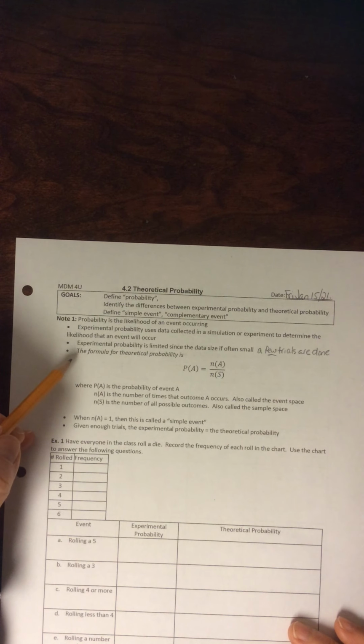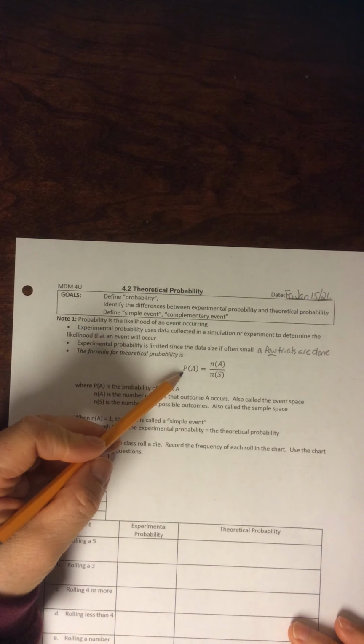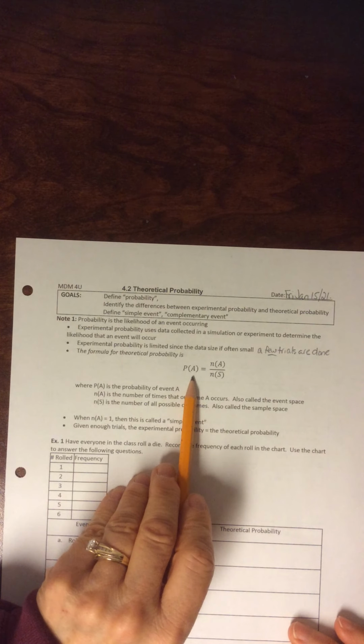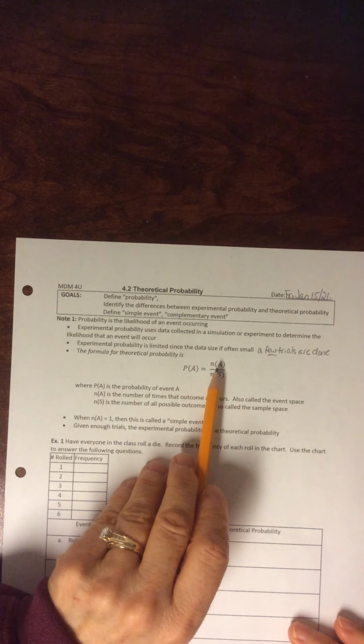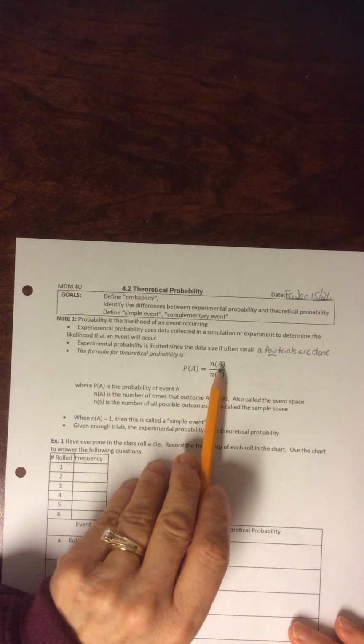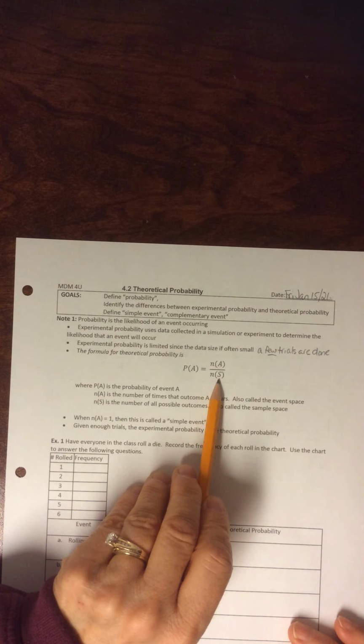The formula, though, for theoretical probability is similar, well, it's the same, to experimental probability. Written more formally, the probability of event A, being the desired outcome, is equal to the number of desired outcomes divided by the number of outcomes in our sample space.